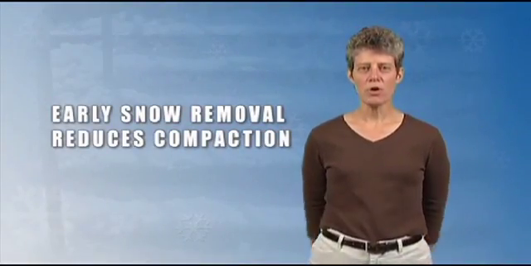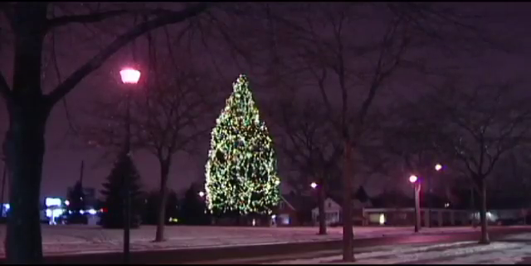Early removal of snow reduces your chance of an icy compacted surface. If we are late at snow removal and people have walked over our surfaces, we will likely get compacted surfaces. This means more work to mechanically remove the snow and more chemicals to get our surfaces cleaned.